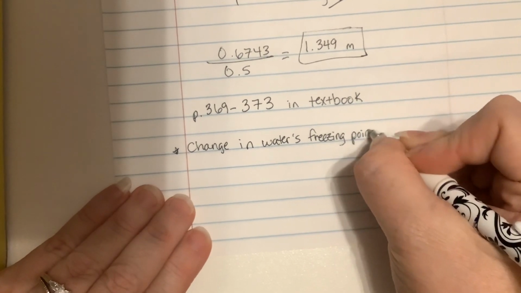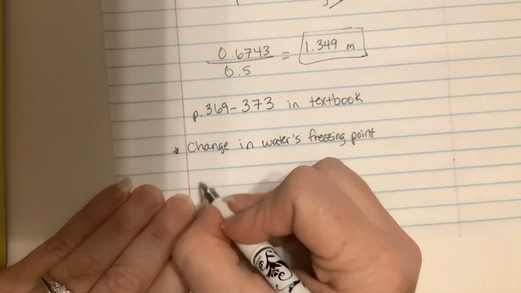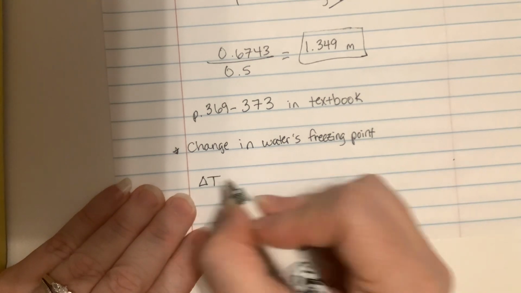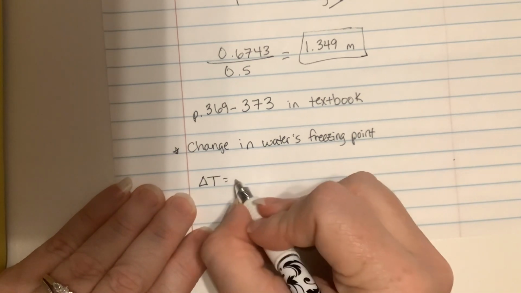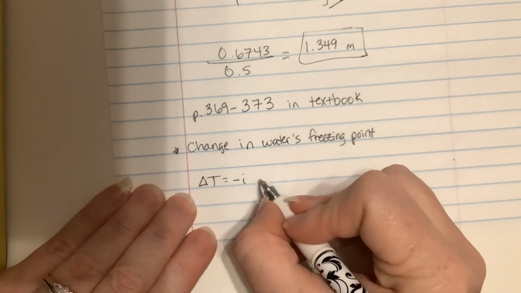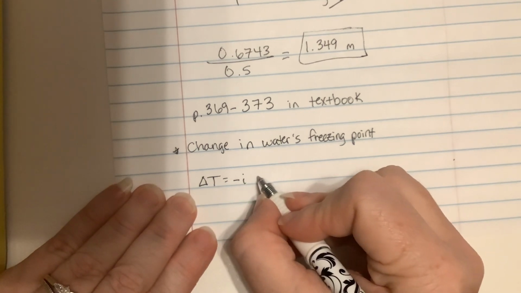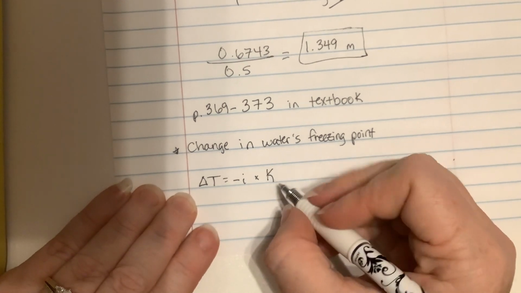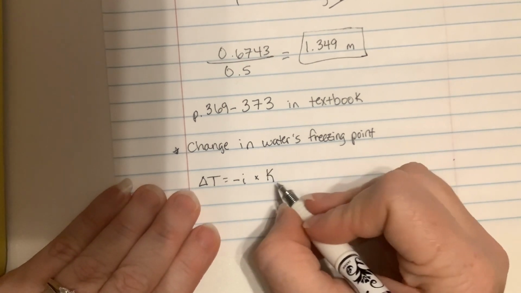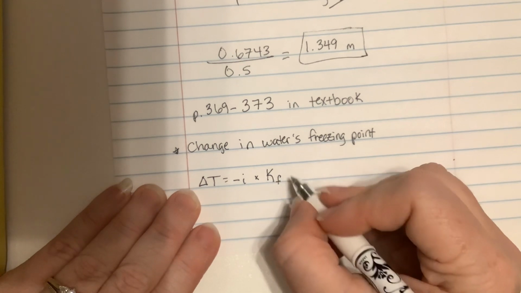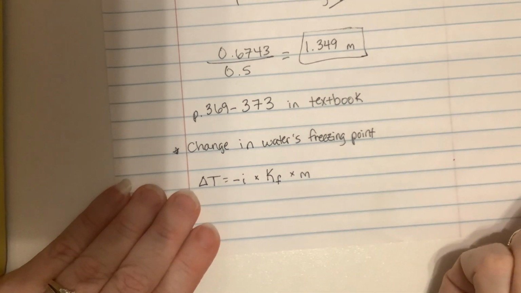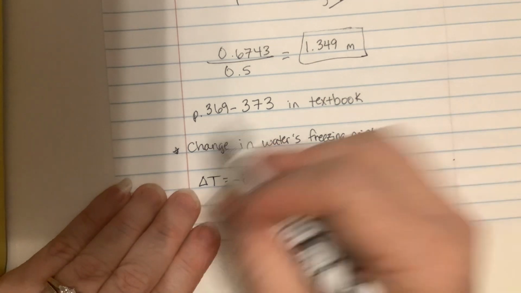All right, and it's this really fun looking formula where we have a triangle, which is actually delta. Delta T equals negative I times this KF, which is a freezing point constant, I'll write it again, times the molality. All right, we'll talk about this in a minute.